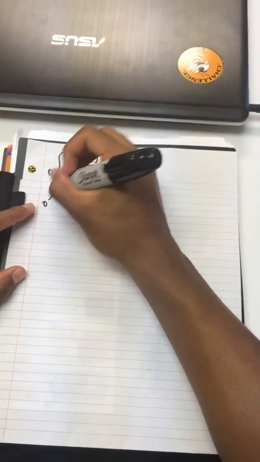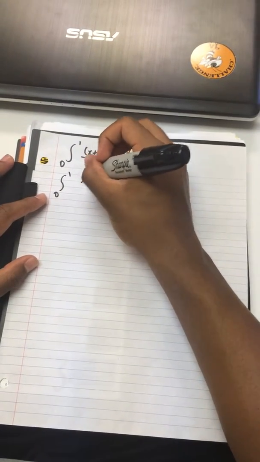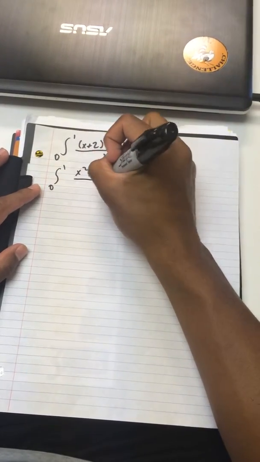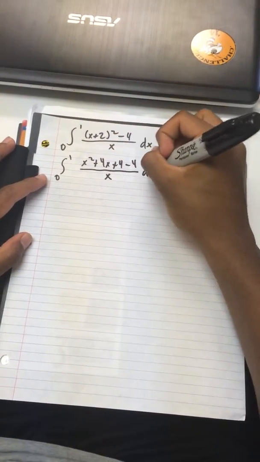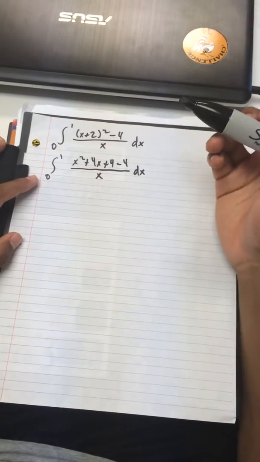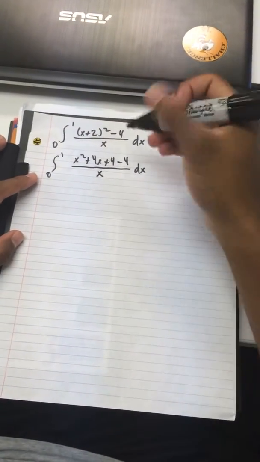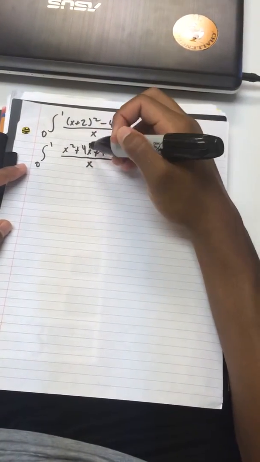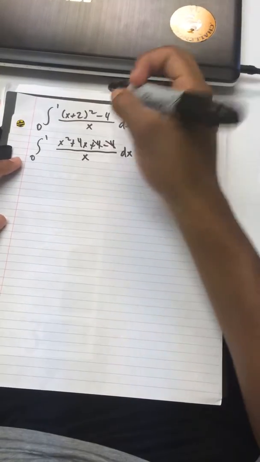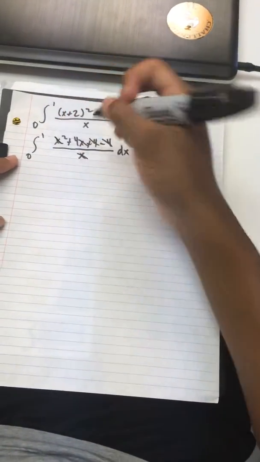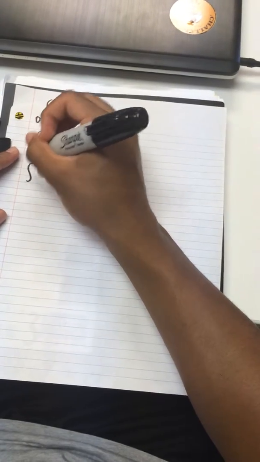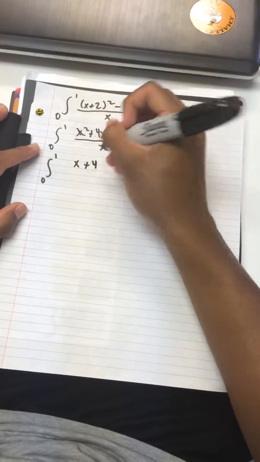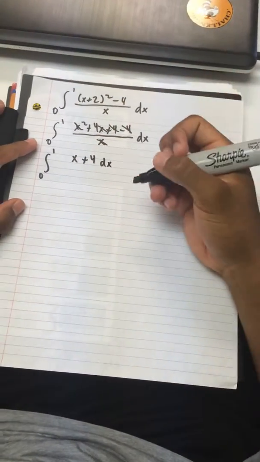So integral from 0 to 1 of x² + 4x + 4 − 4, all over x, dx. Alright, now that we have it expanded, we can see what cancels. Clearly this plus 4 and minus 4 cancel out. And now there's also an x in every term in the numerator and in the denominator, so we can cross out an x. So then we rewrite it. Integral from 0 to 1 of x + 4 dx.